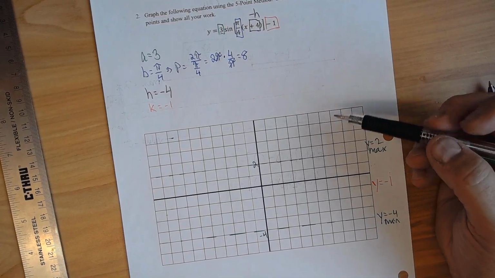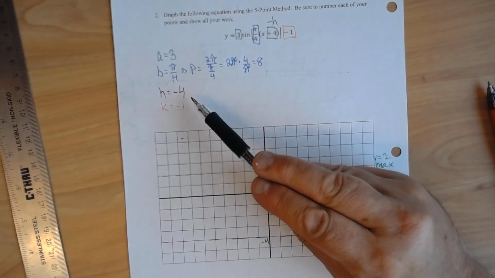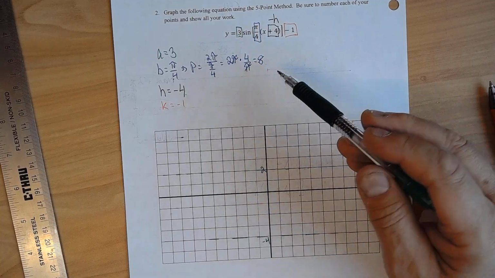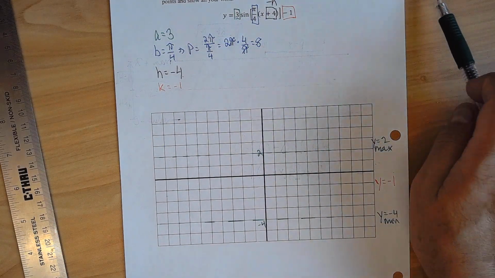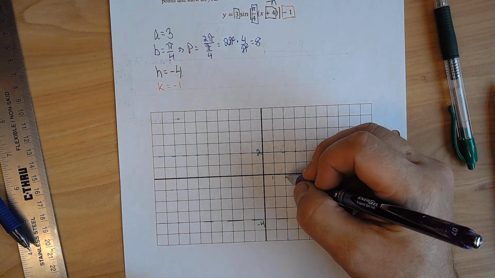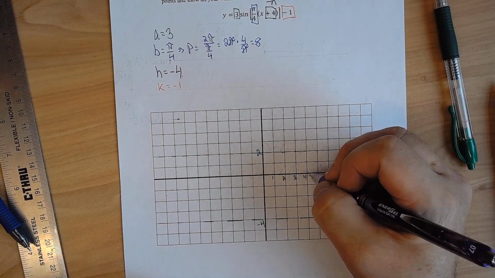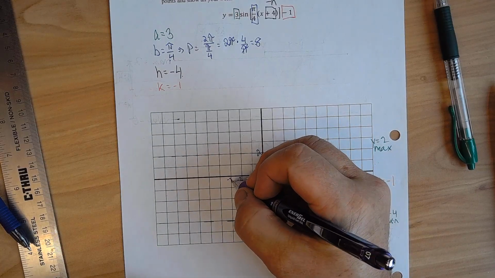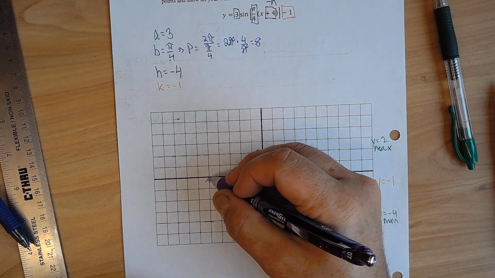Next thing I need to do is decide my scale. I'm going to be starting left by 4, and I have a period of 8, which means that in this case I can certainly just use a scale of 1s. So I will just label my x-axis 1, 2, 3, 4, 5, -1, -2, -3, -4, -5.